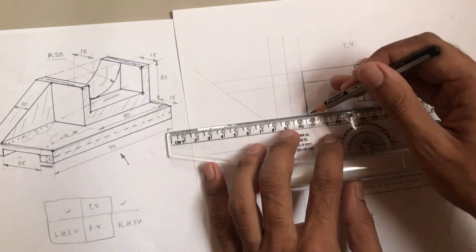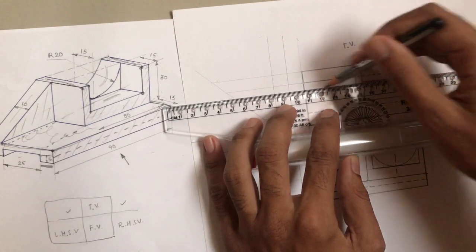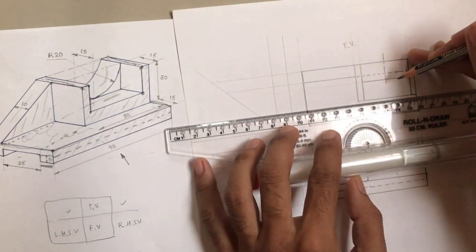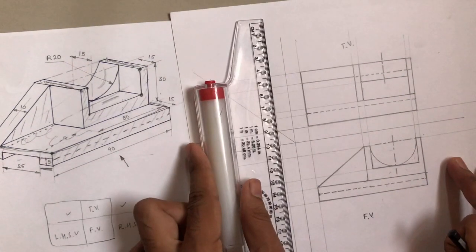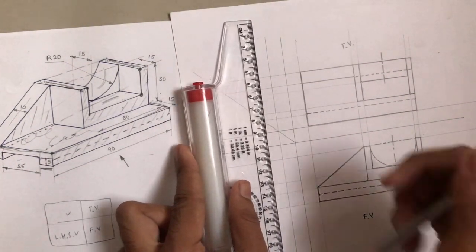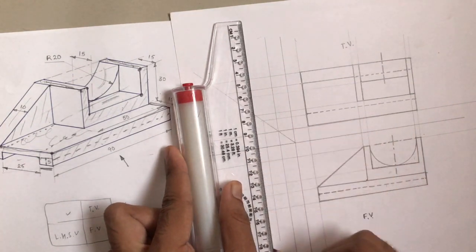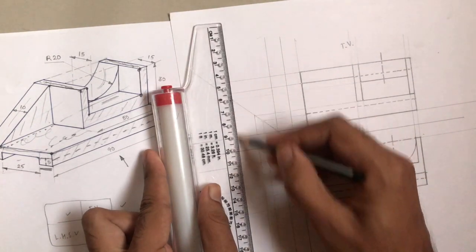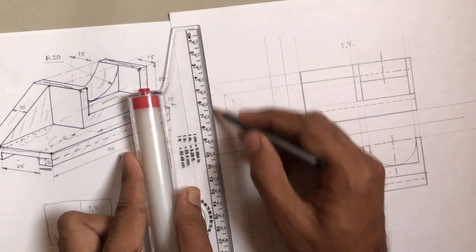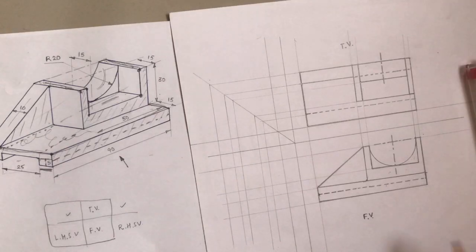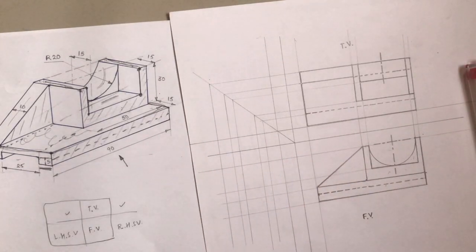When we draw from top view, that intersects with this 45 mm inclined projection line. So that is our reference only. I considered all lines. Now this boundary is the perfect boundary of the left hand side view.